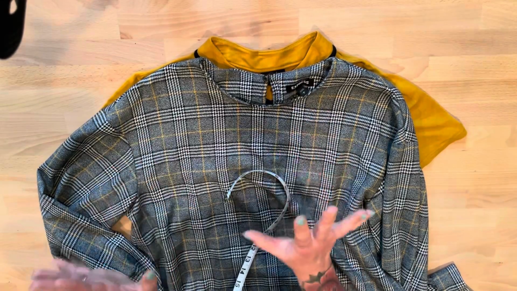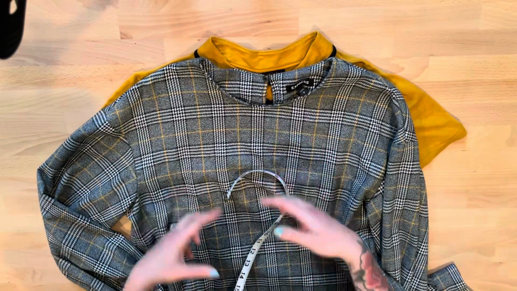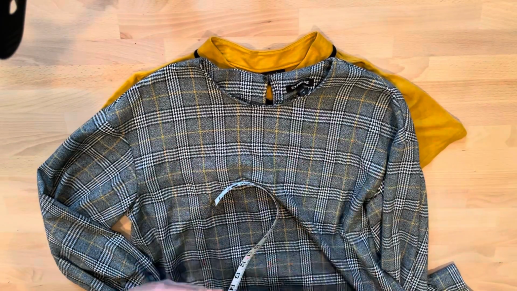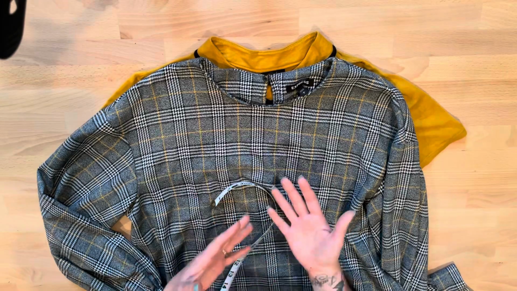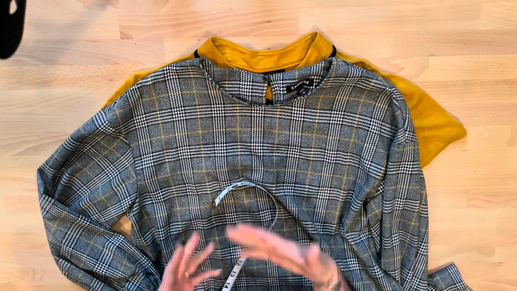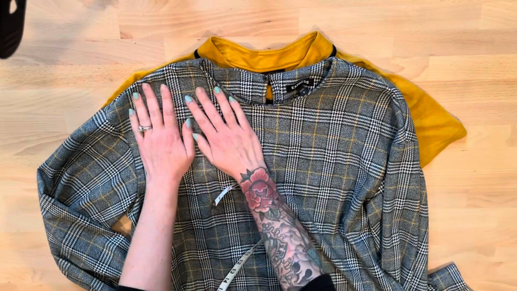So it needs to be as close as we can make it with the information given. And then when we start to get first samples, we can start doing our fittings, we can start measuring, we can start making smaller tweaks until we get the product development perfect.